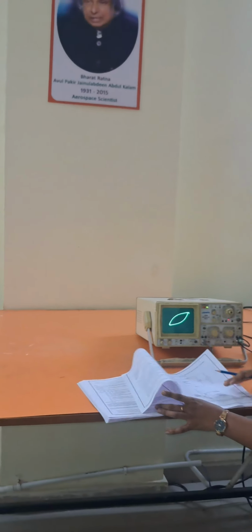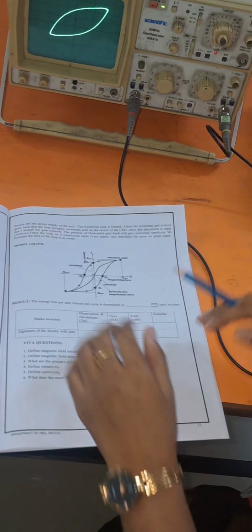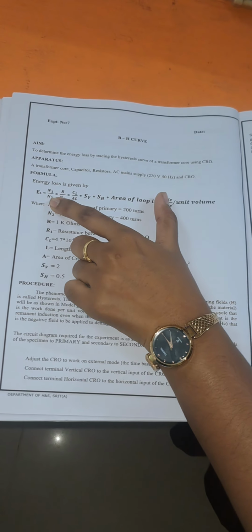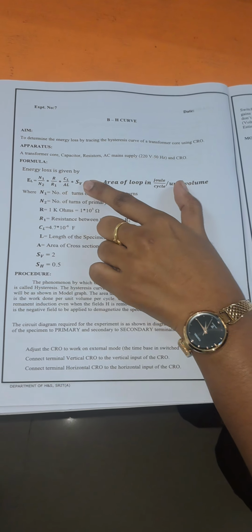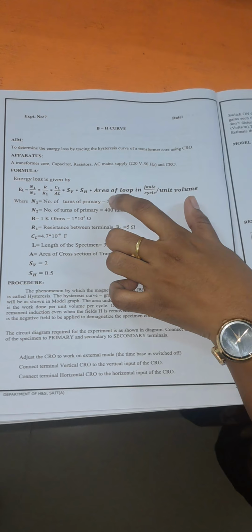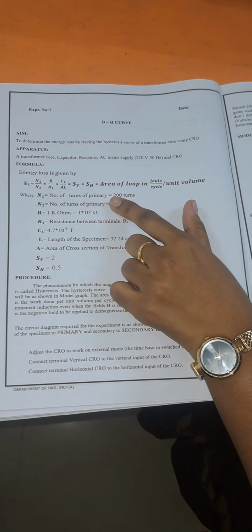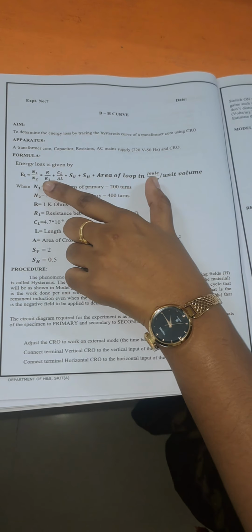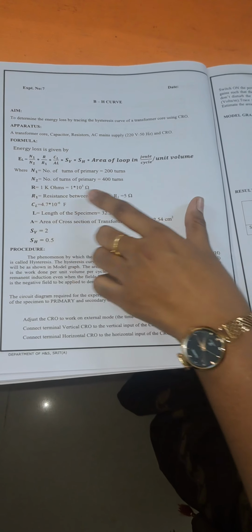After connecting all the things, we have the circuit diagram, as you can see in figure 1. Now the formula here is energy loss EL equals N1 by N2 into R by R1 into CL by AL into SV into SH into area of the loop. N1 is the number of turns of the primary coil in the transformer core. N2 is the number of turns of the secondary coil in the transformer core. R is the constant resistance.